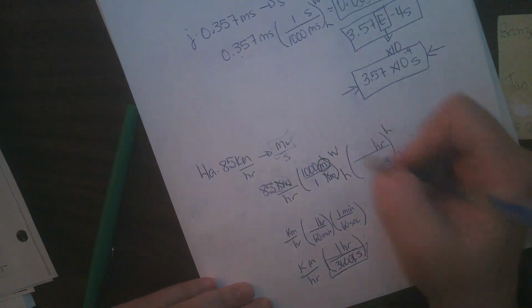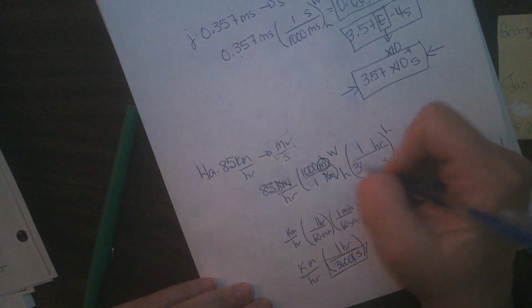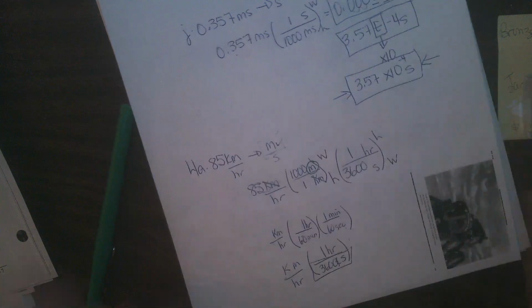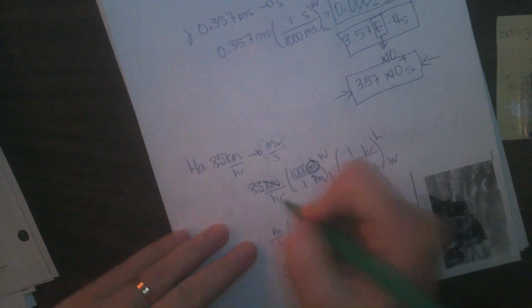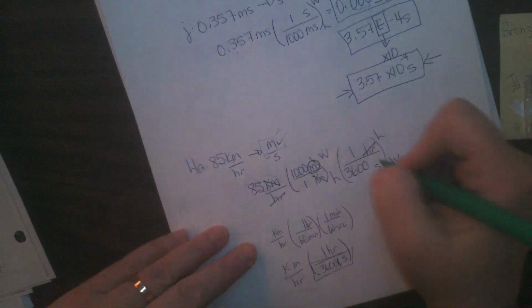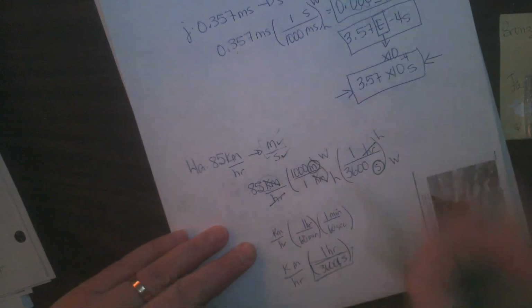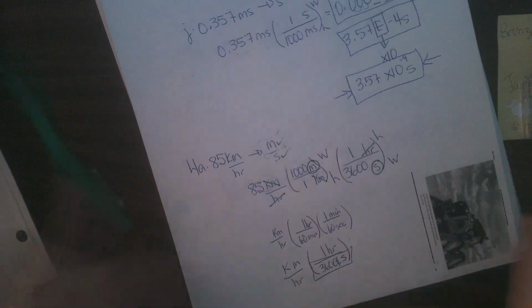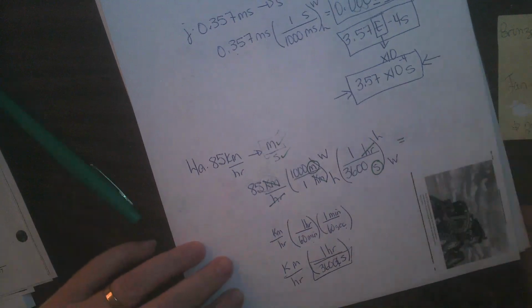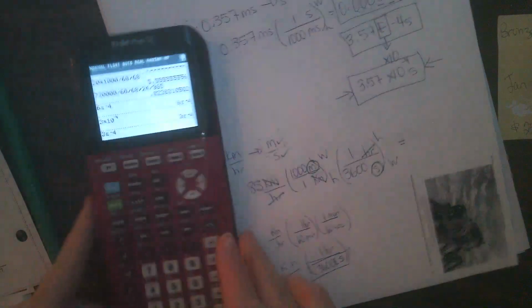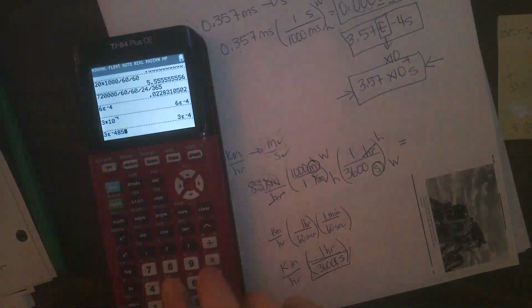Okay, so I'm going to do this in 1 hour. There's 3,600 seconds, and I can see that my hours cross off, and I'm left with seconds in the denominator. So math is what? Besides that, we're going to go 85 times 1,000.